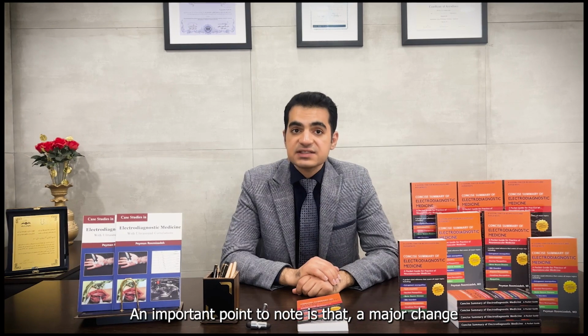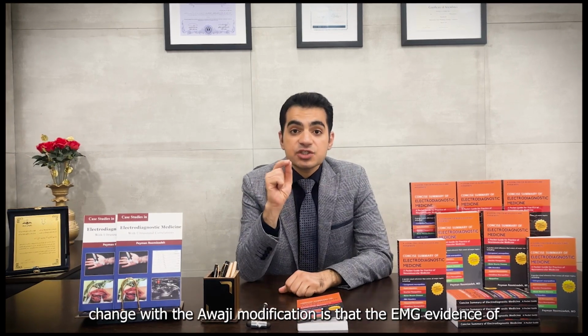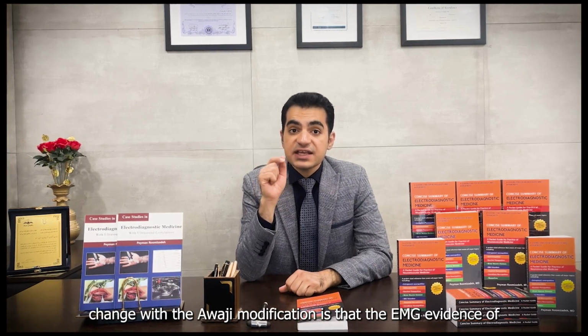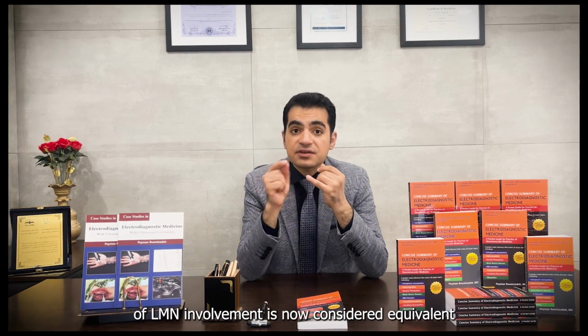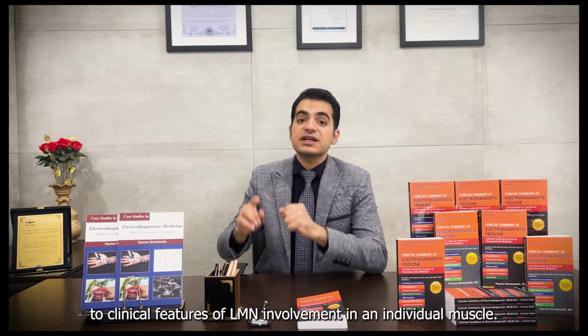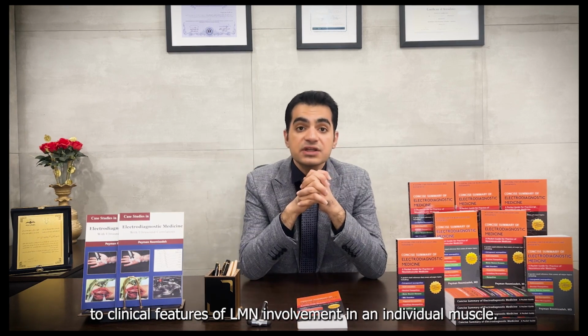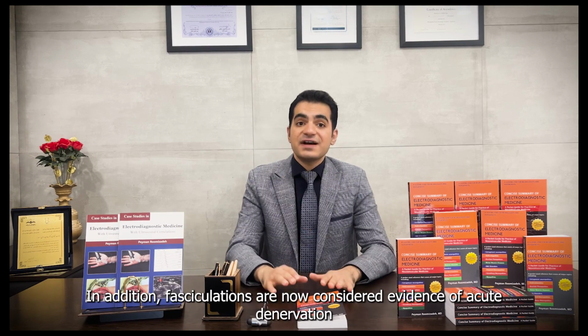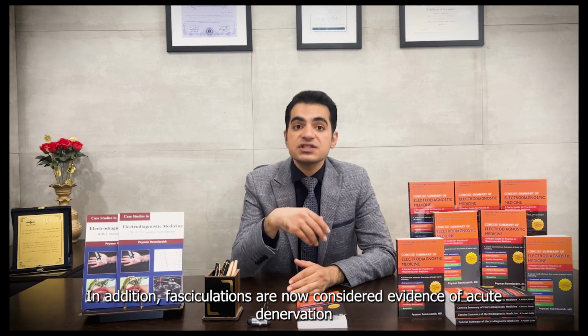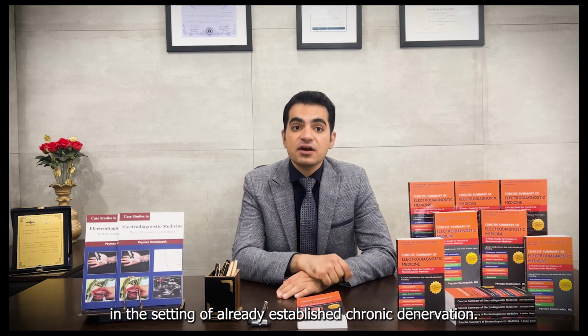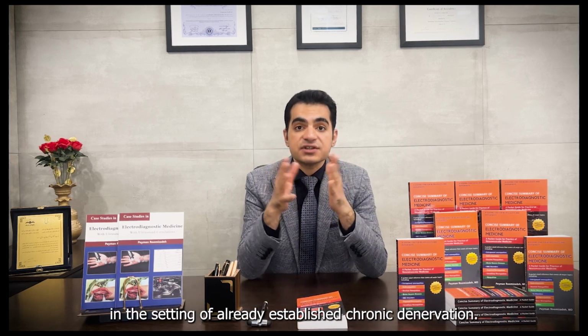An important point to note is that a major change with the Awaji modification is that the EMG evidence of lower motor neuron involvement is now considered equivalent to the clinical features of lower motor neuron involvement in an individual muscle. In addition, the fasciculation potentials are now considered evidence of acute degeneration in the setting of already established chronic degeneration.